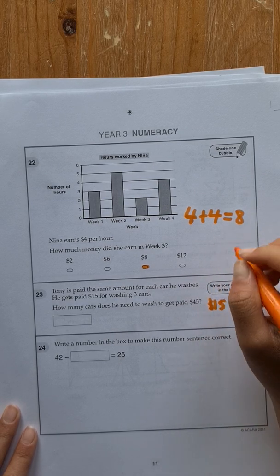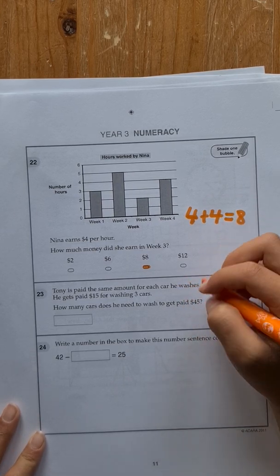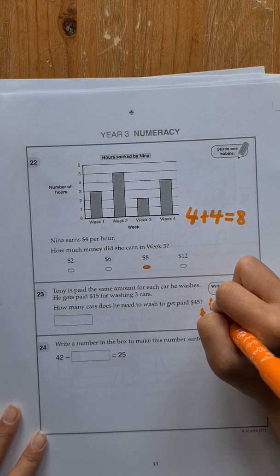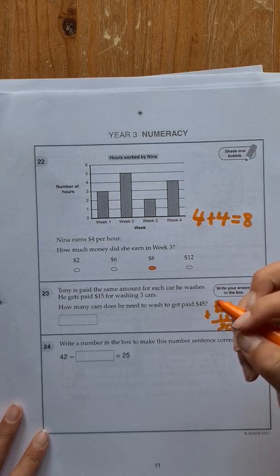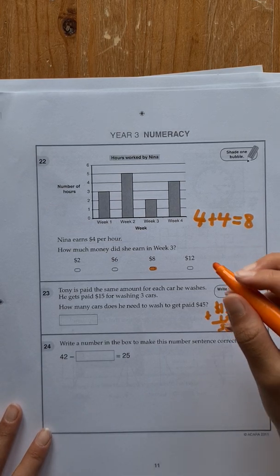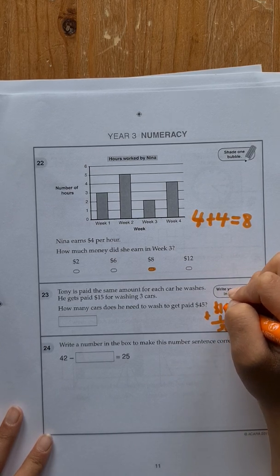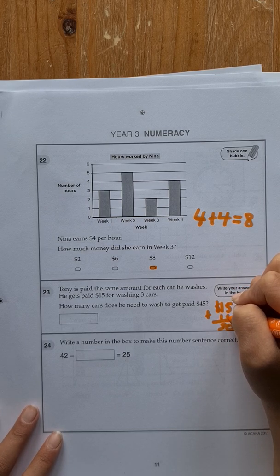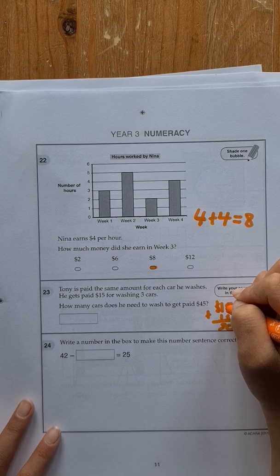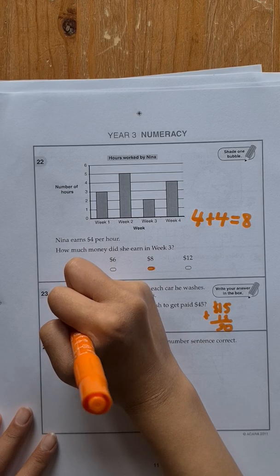You can do it 15 plus 15 equals 30, and 30 plus 15 equals 45. So he gets $15 for washing 3 cars. So the first $15, he's washing 3 cars. Next $15, he's washing 6 cars. Then the last one, he would have washed 9 cars.